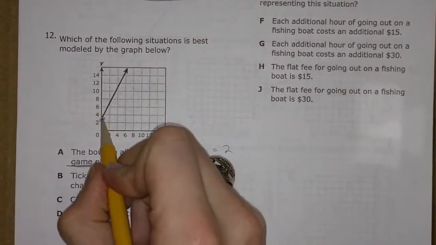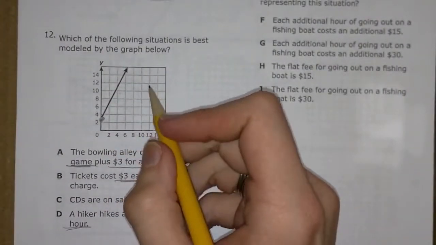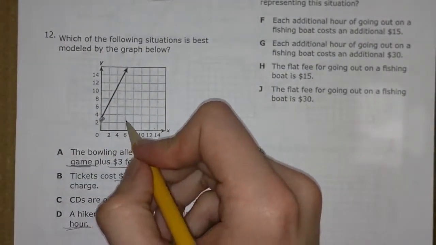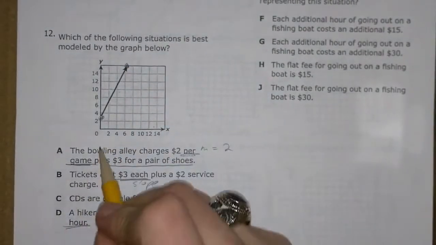If I were to pick 2 points, it looks like that's about 3. I'm going to try to do my best. I don't think there are any perfect points. Well, there's one perfect point right here, 6, and I guess that's 16.